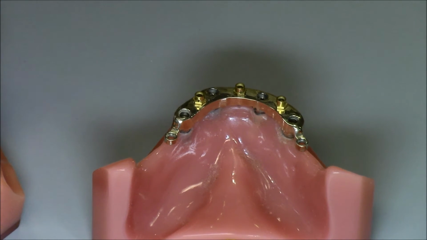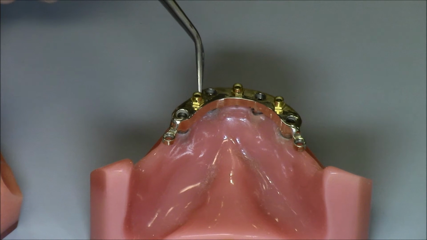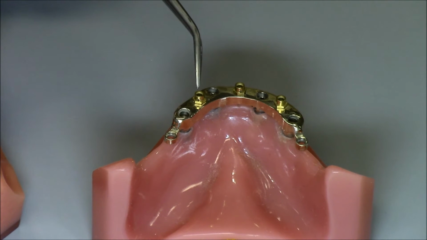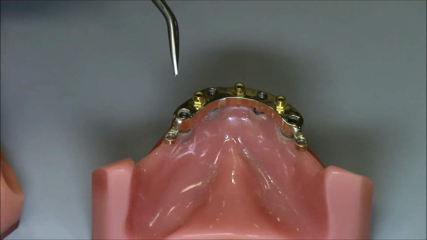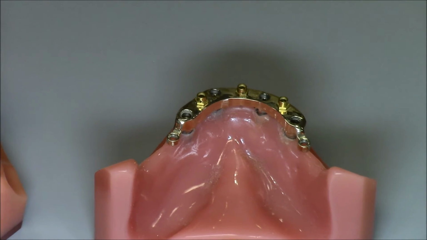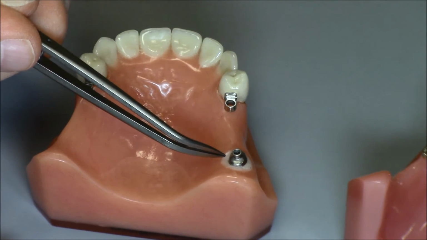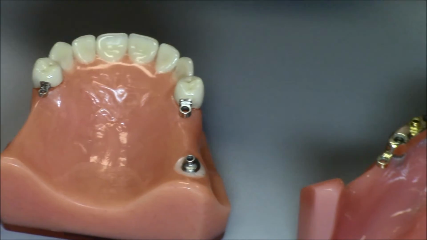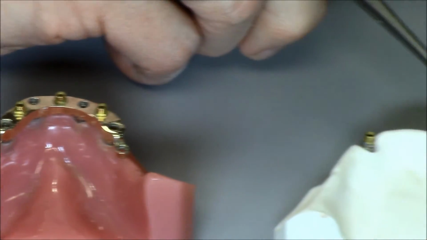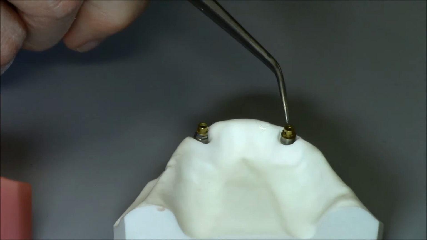The next style is the overdenture. We see it here. We can put it on top of a bar like this, either screwed in or welded on or cast on, or back to our first model, we could cast them on top of an overdenture coping. And then moving over to our third model, we see them here on top of implants.